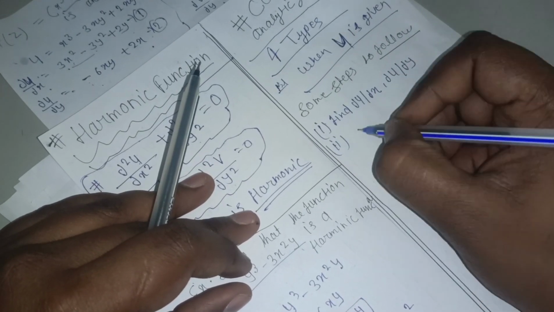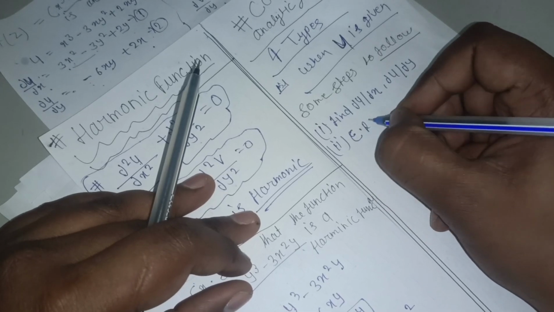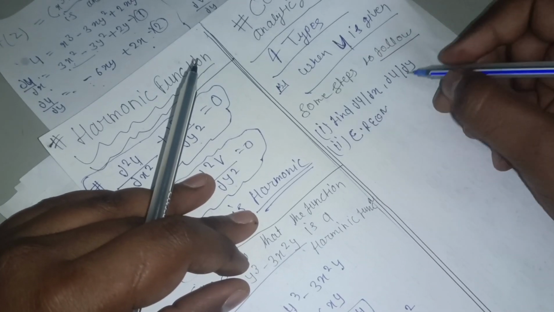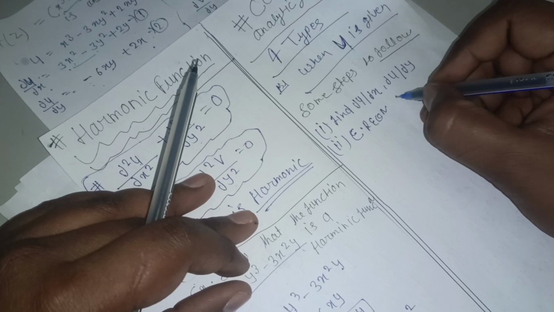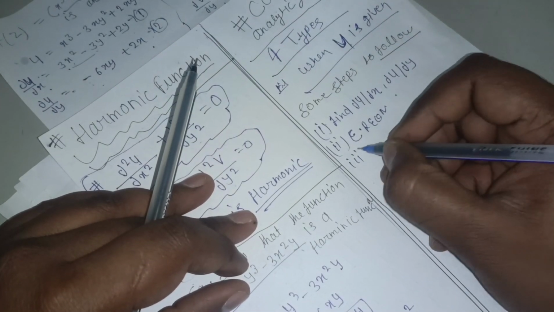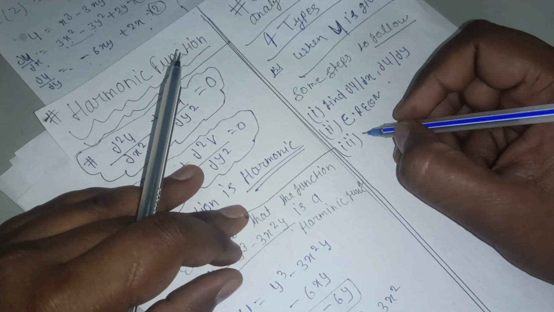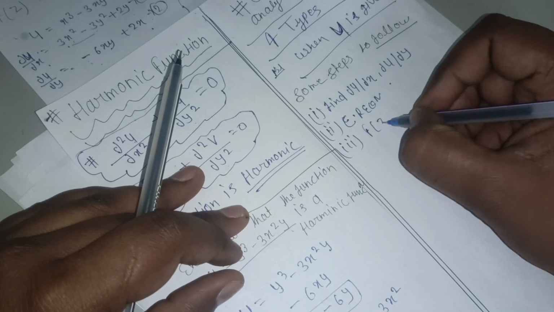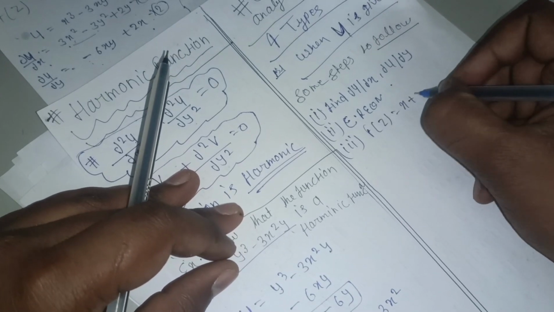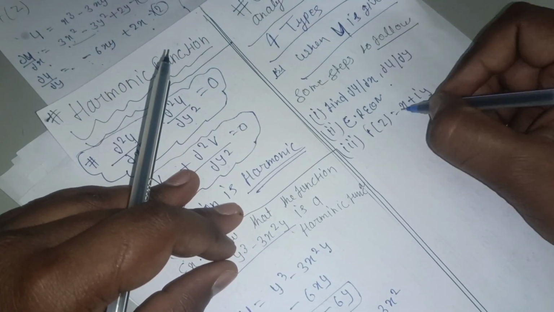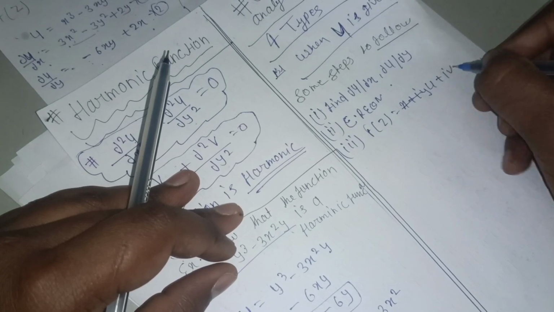Second, CR equations. And third, f(z) function of z is equal to u plus iota v.